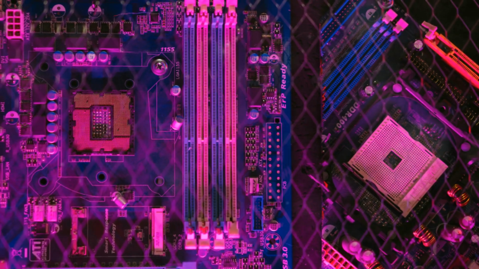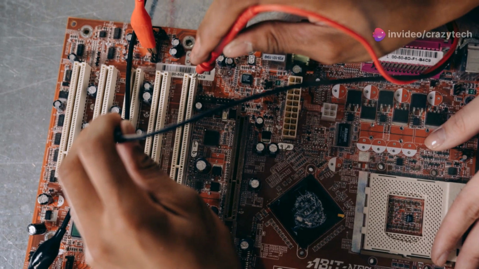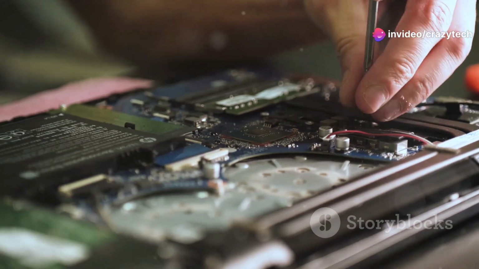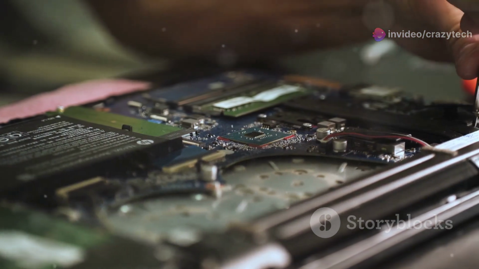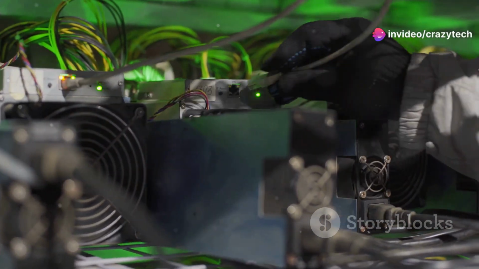Now gently place your motherboard on top of the standoffs, making sure the ports line up with the I/O shield at the back of the case. Once it's sitting snugly, secure the motherboard to the standoffs using the screws that came with your case. Now take a moment to admire your handiwork. You've successfully installed the motherboard, the first major step in your PC building journey.